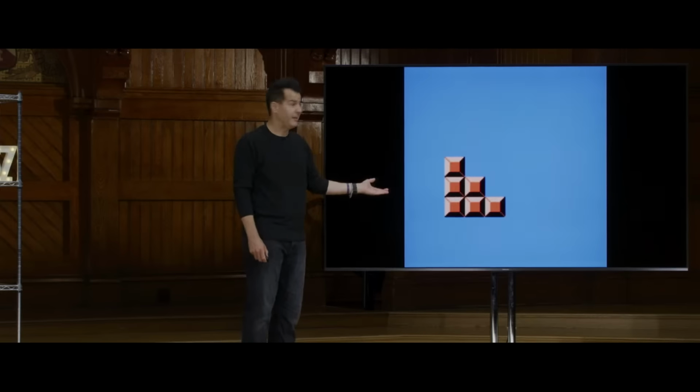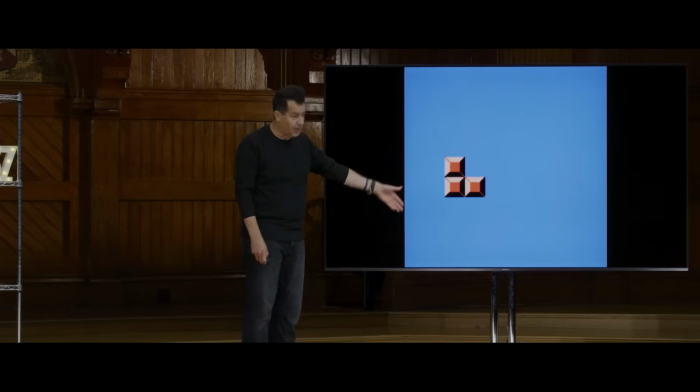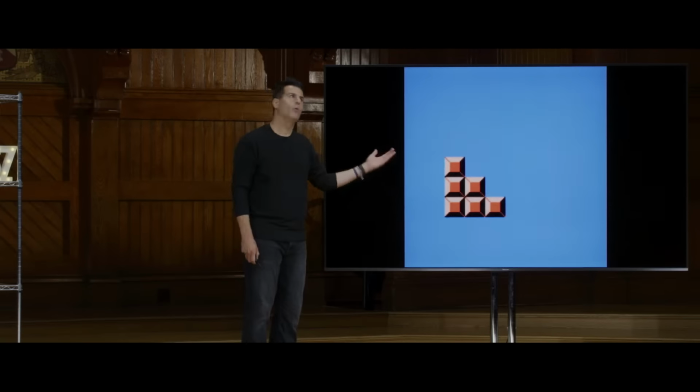Okay, well, what is a pyramid of height 3? Well, a pyramid of height 3 is really just a pyramid of height 2 plus 1 more row. Well, what's a pyramid of height 2? Well, a pyramid of height 2 is really just a pyramid of height 1 plus 1 more row. Well, what's a pyramid of height 1? A single brick on the screen.